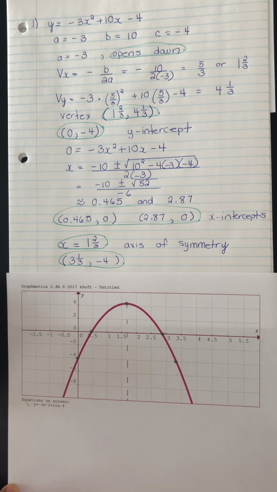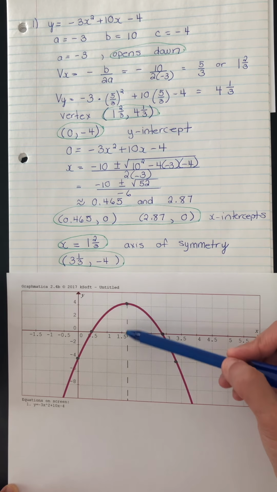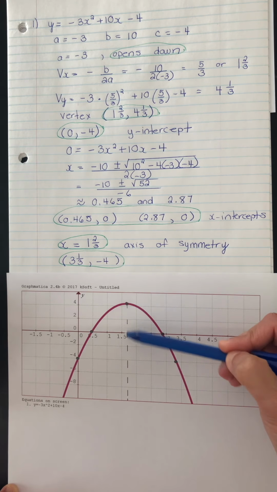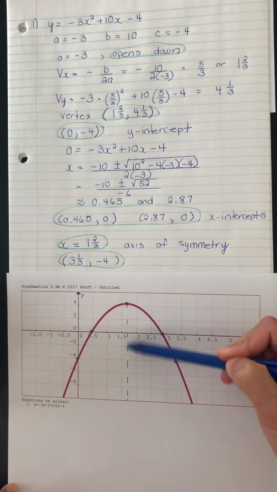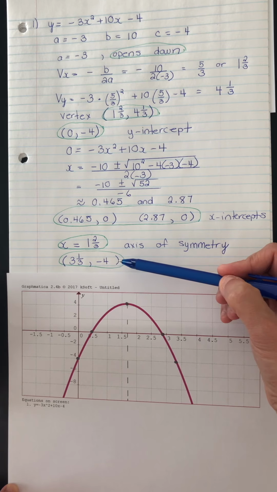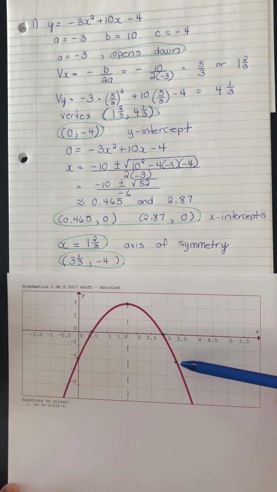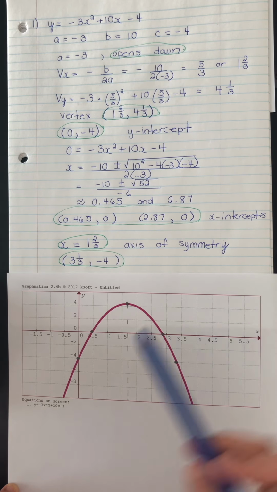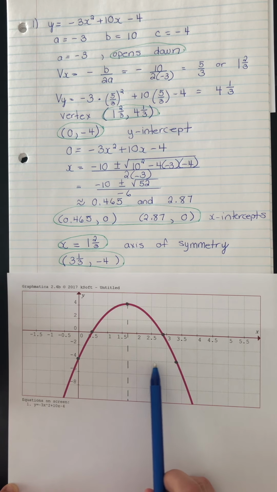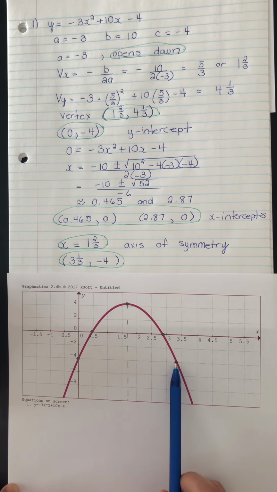The equation of the axis of symmetry, this line that I have drawn in, which runs through the vertex, its equation is x equals 1 2/3. Finally, the additional point we found, 3 1/3, -4, is right here. So again, it is directly opposite the y-intercept and on the other side of the parabola.